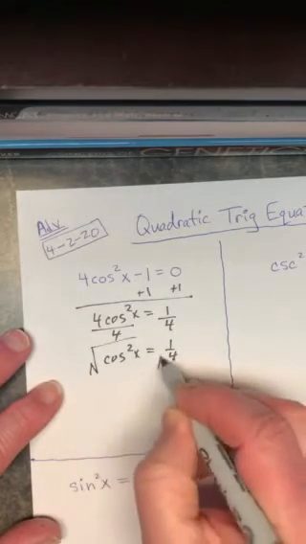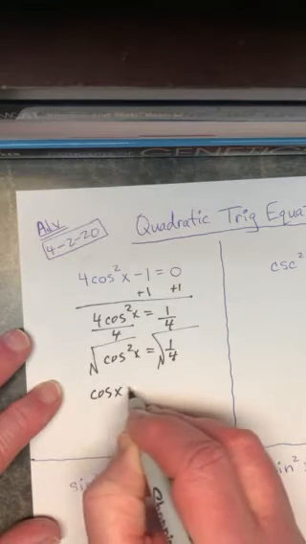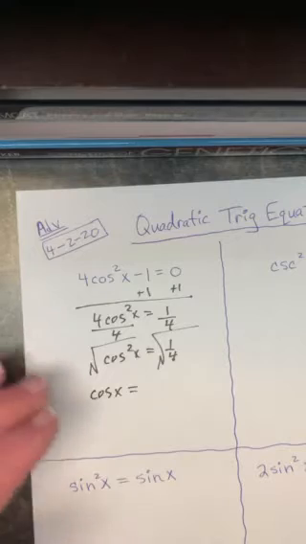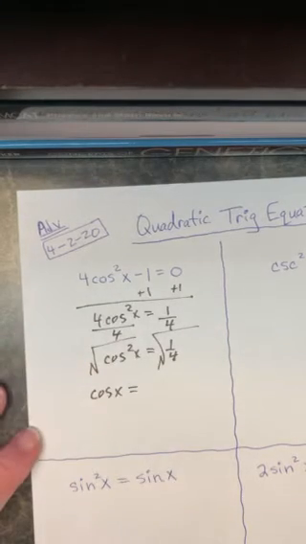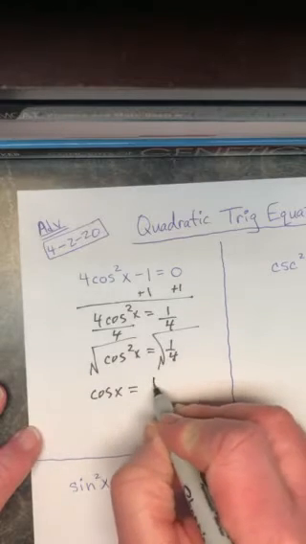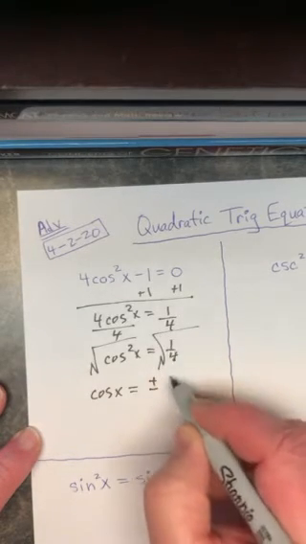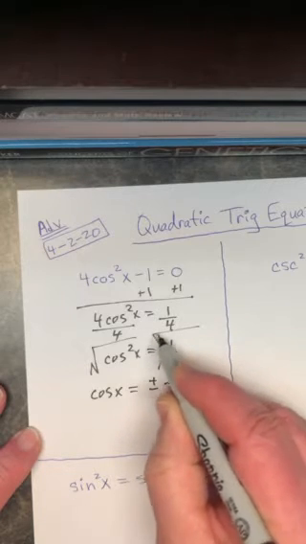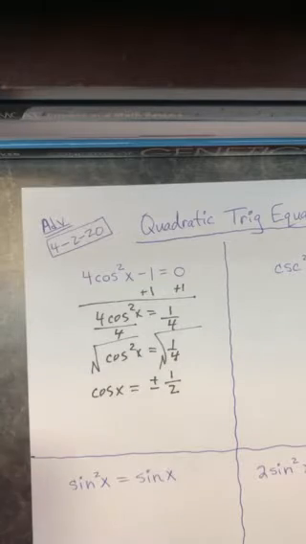So I'm going to square root both sides, and the cosine of x would equal... Now remember, when you square root a number, you've always got a plus or minus scenario for the answer. So this will be plus or minus. Now careful, do you agree the square root of 1 is 1 and the square root of 4 is 2? So cosine x equals plus or minus 1/2.